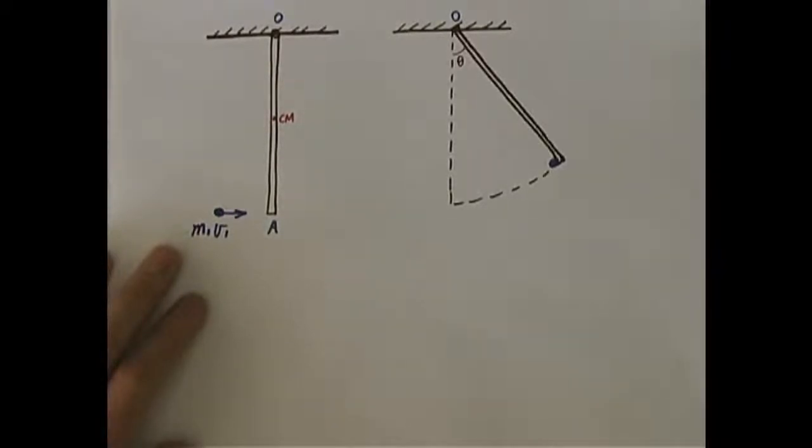What is the condition for angular momentum to be conserved? No net torque. It is possible to have a net force and yet no net torque, as long as that force does not produce any torque. How does a non-zero force produce zero torque? Because it is possible for the lever arm to be zero, right?